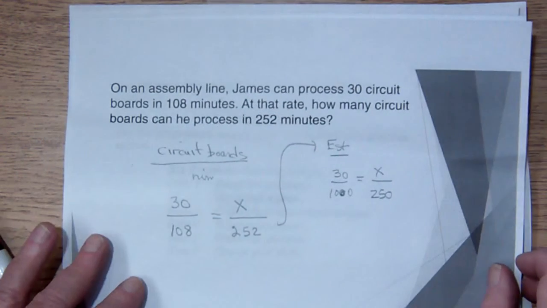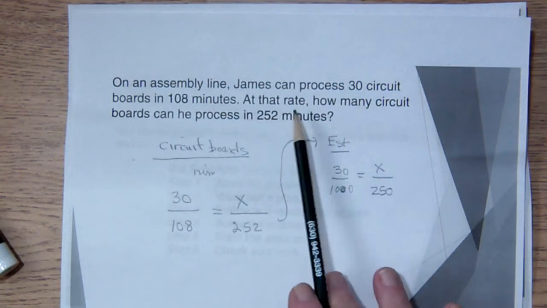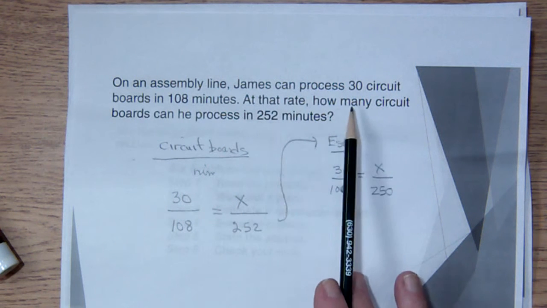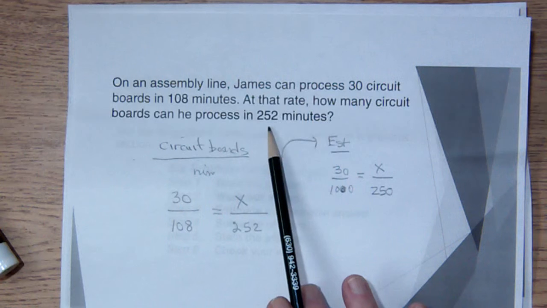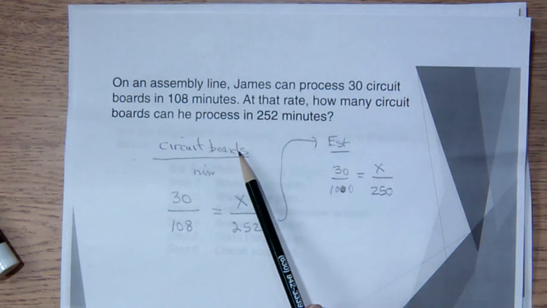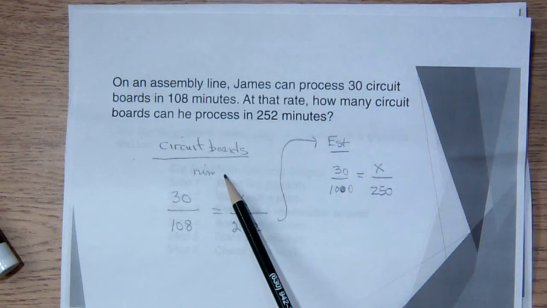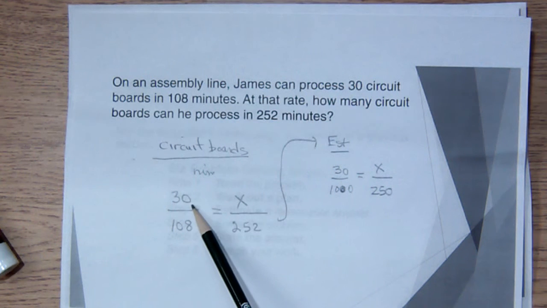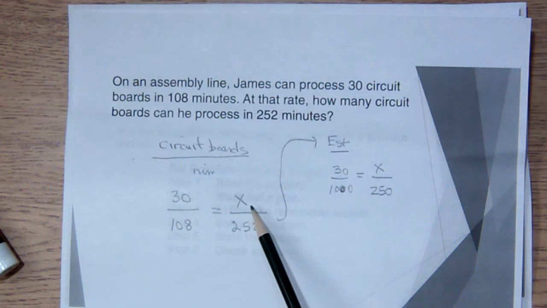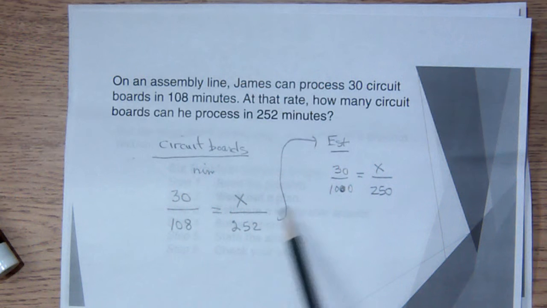So here we have an assembly line, and James can process 30 circuit boards in 108 minutes. At that rate, how many circuit boards can he process in 252 minutes? You see the ratio or the proportion is going to be circuit boards per minute. So we'll put circuit boards per minute here, and he's working at the same rate, so we want to know circuit boards per time here. That's the problem we're going to be solving in just a moment.